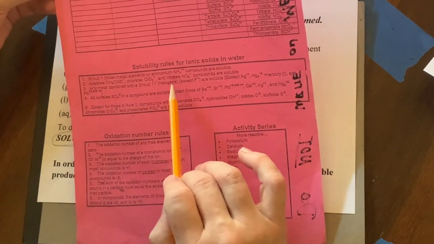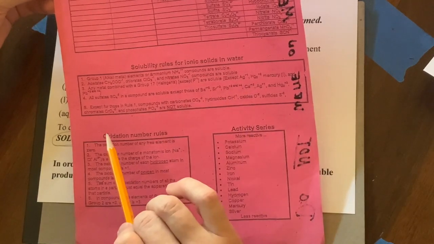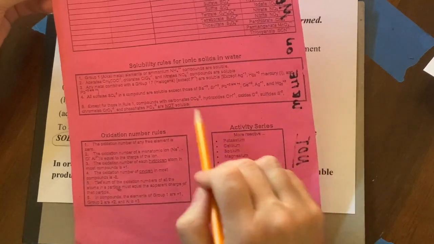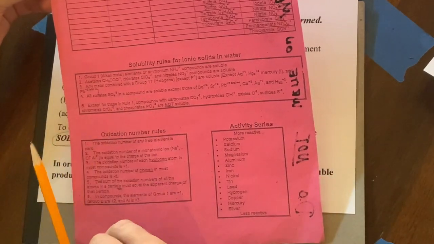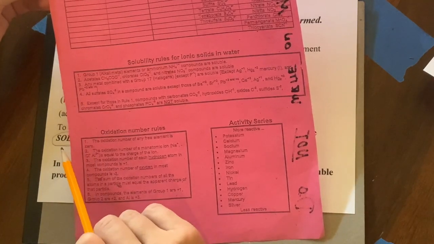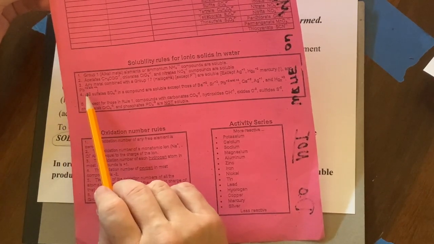Acetates, chlorates, and nitrate compounds are always soluble as well. Rules 1 and 2 will really help you because there's no exceptions to those. They're just nice, quick rules to constantly remember. The rest of our rules have some exceptions, so it takes a little bit longer.